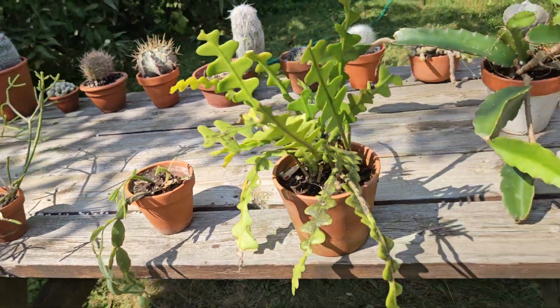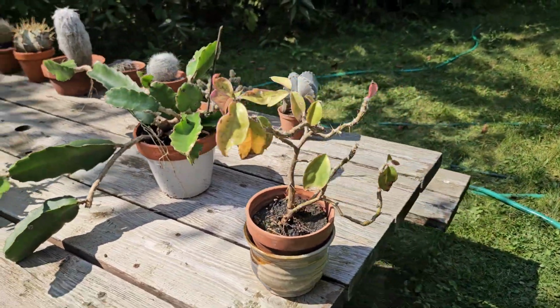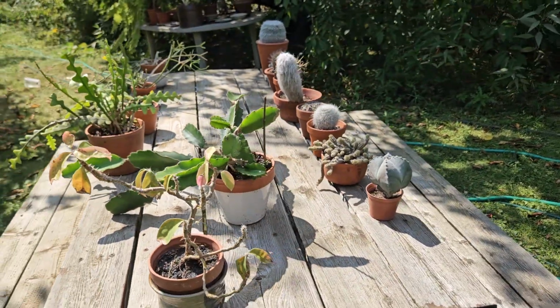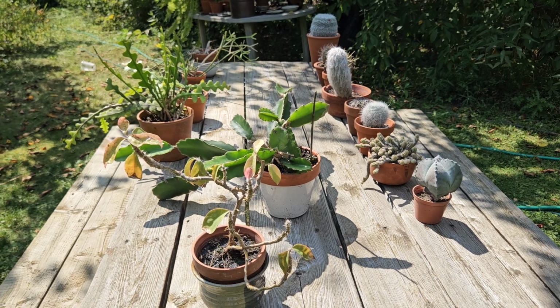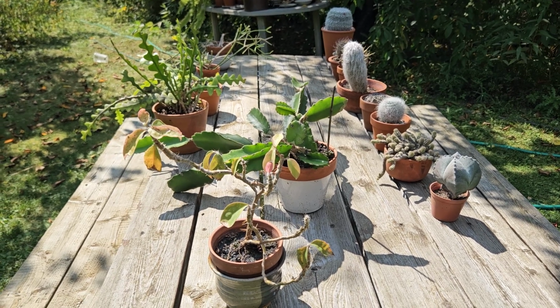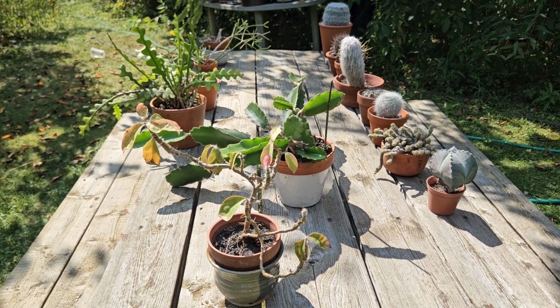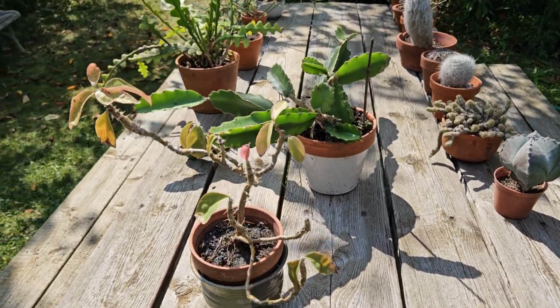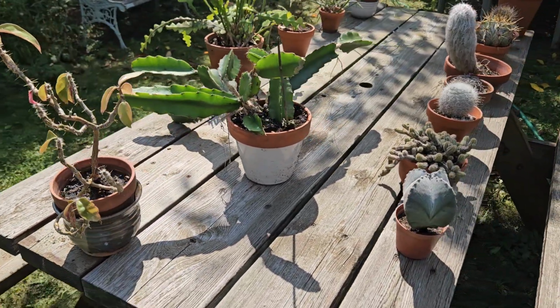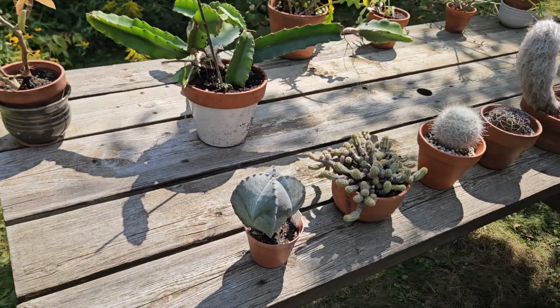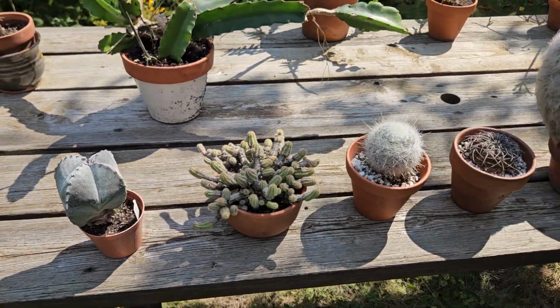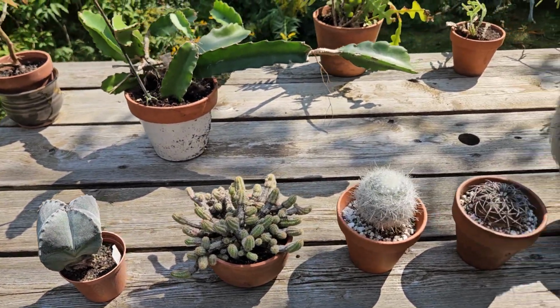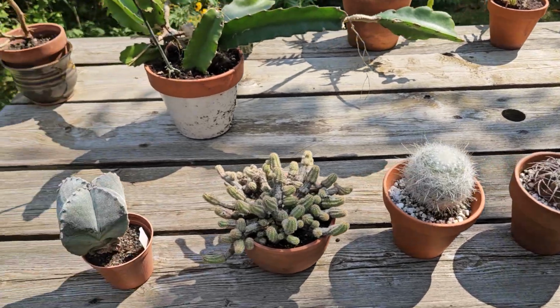Okay, so you might ask why plants that are so very different are still treated as one family of plants by the taxonomists. Well, it's because of the flowers. Okay, all these plants have flowers that have the same design, the same pattern.